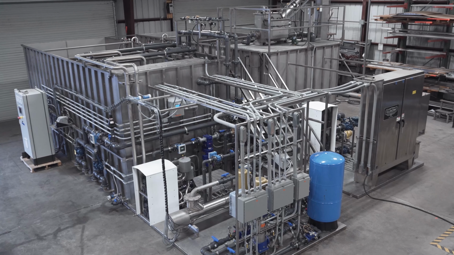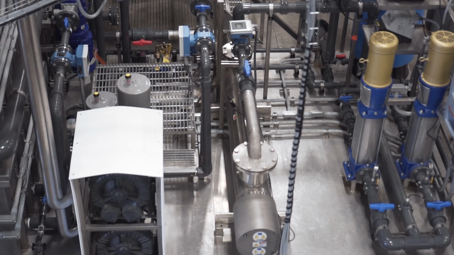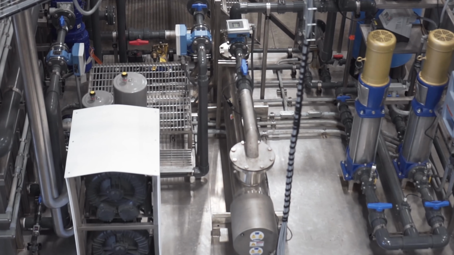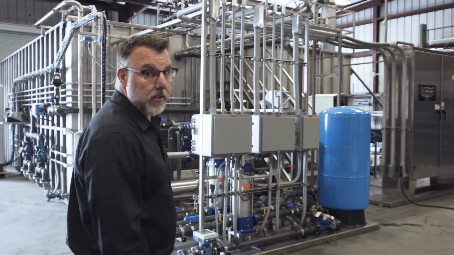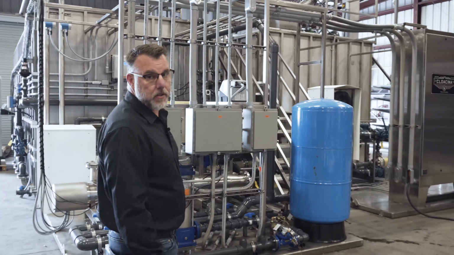Hi, I'm Chris Nally, Cloacina Sales Manager, and today we're on our factory shop floor to discuss our newly completed Mempac M50. This Mempac M50 unit has an average daily capacity of 50,000 gallons per day and a peak daily flow of 75,000 gallons per day.